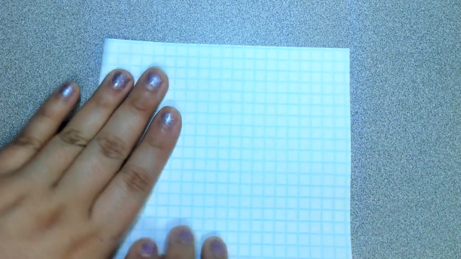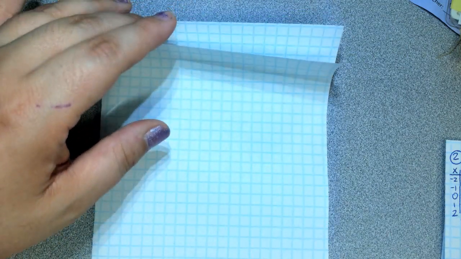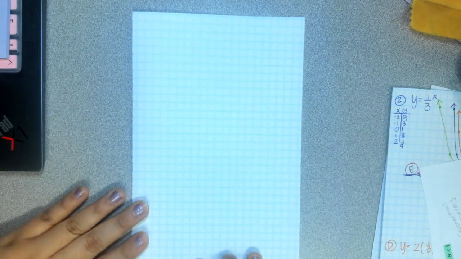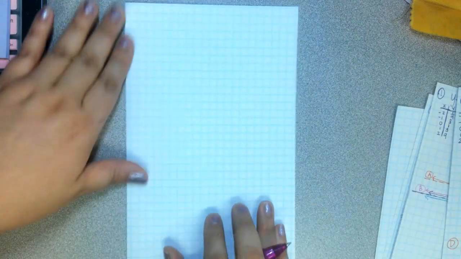We are going to fold this like a book, like this. We're actually going to end up doing 6 problems on here, but we're going to do 2 graphs.